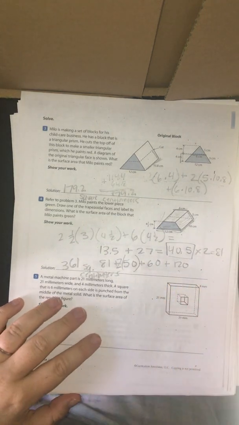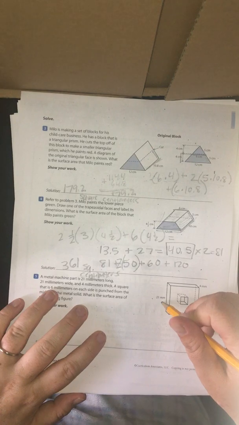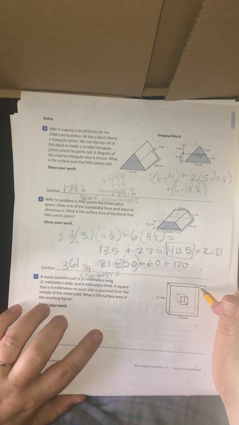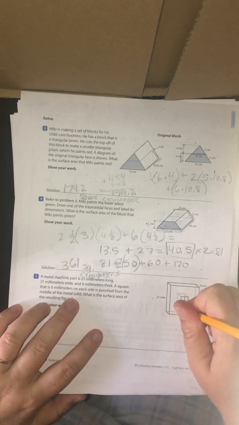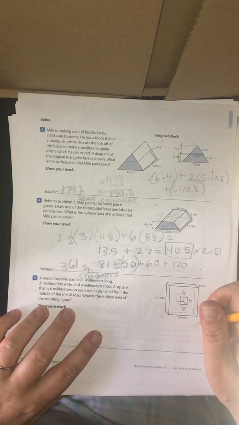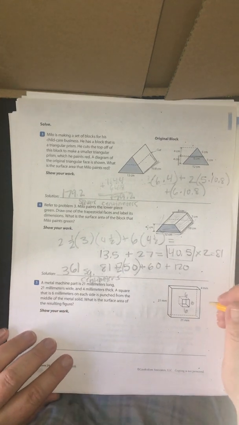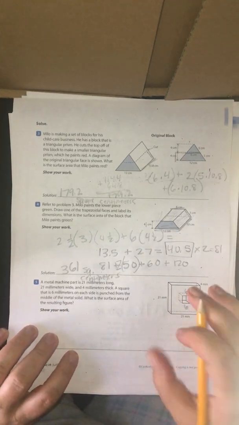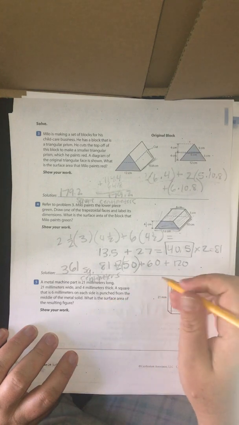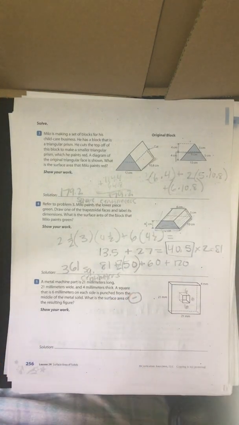Okay, now it's talking about a metal machine that's 21 millimeters long, 21 millimeters wide, and 4 millimeters thick. A square that is 6 on each side. No matter what we're talking about, 6 is the middle, which is solid. What is the surface area of the resulting figure? So we've got to figure them out. They're inside of each other, so we're going to have to subtract them at the end. I'm going to put a little subtraction so I don't forget.